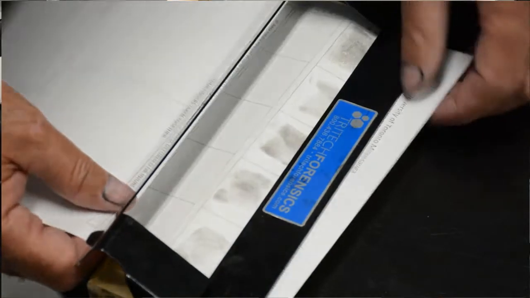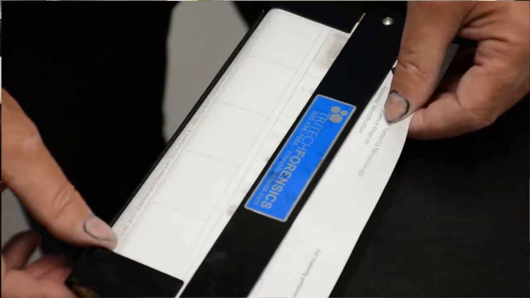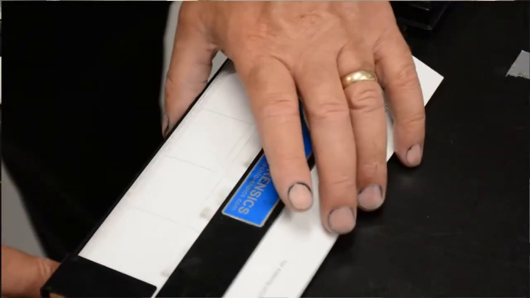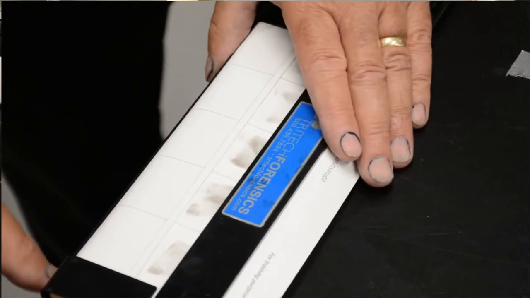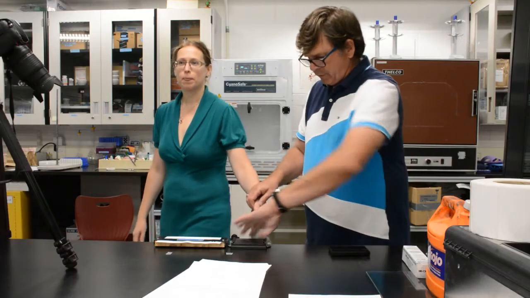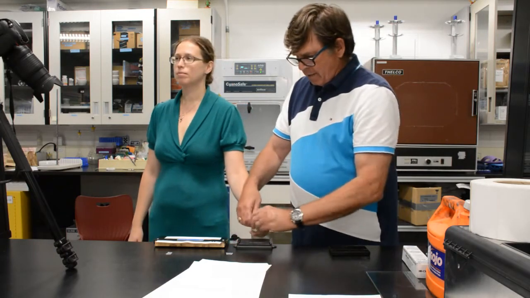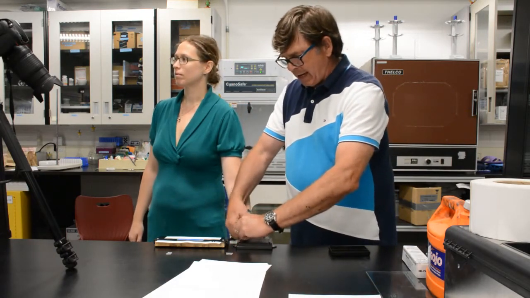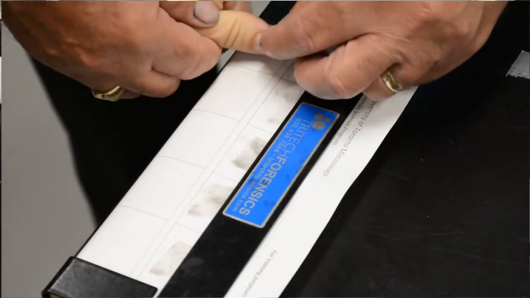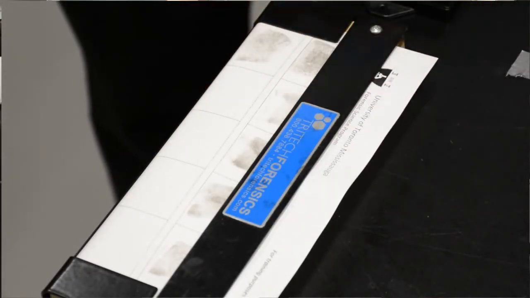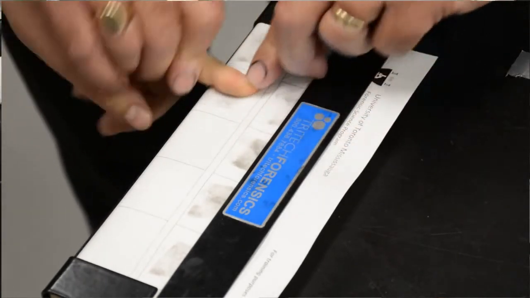Okay, so we've done the first row. The right hand, we'll just realign the paper here for the second row. Start with the left hand. The problem with the Portland pads is as they dry out, the quantity of ink varies, and sometimes you don't get as dark of an impression.